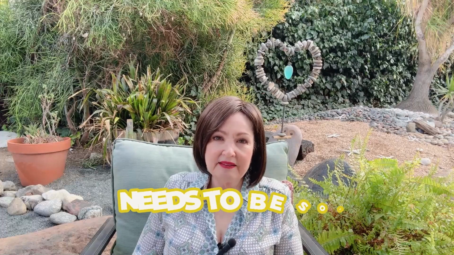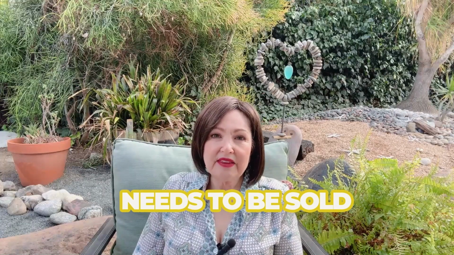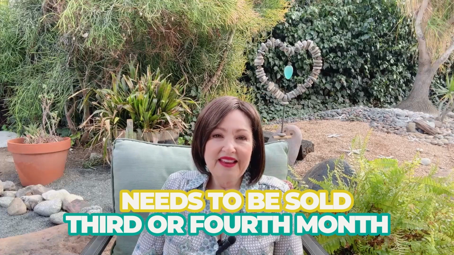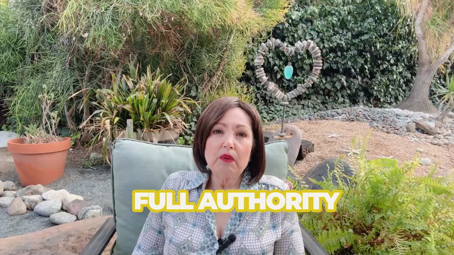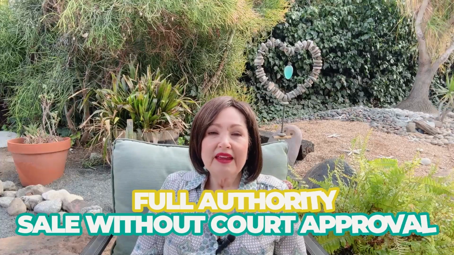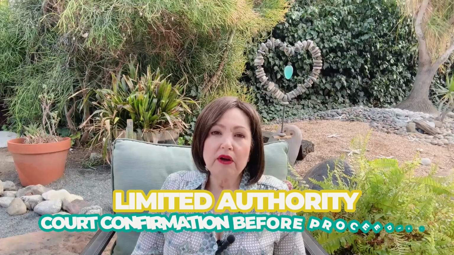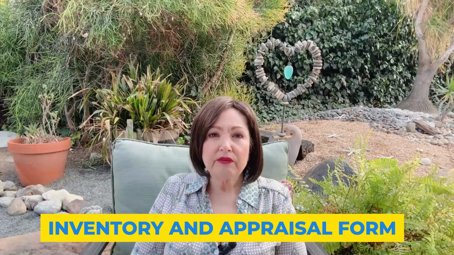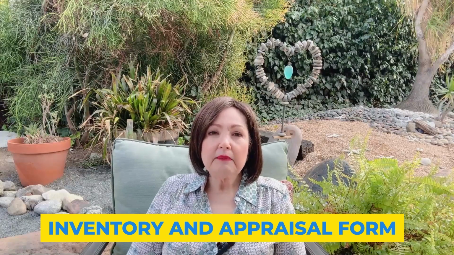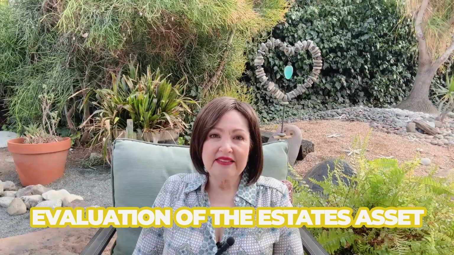If real estate needs to be sold, you can start this process in the 3rd or 4th month. However, there's an important distinction here. If you have full authority under the Independent Administration of Estates Act, the IAEA, you can move forward with the sale without court approval. If you have limited authority, you need a court confirmation before proceeding. During this time, you'll also file an inventory and appraisal form with the court, typically between the 4th and 6th month. This form provides a valuation of the estate's assets, which is done by a court-appointed probate referee.